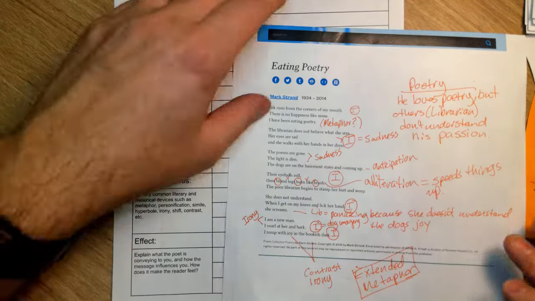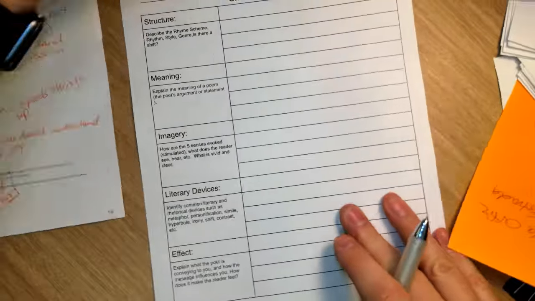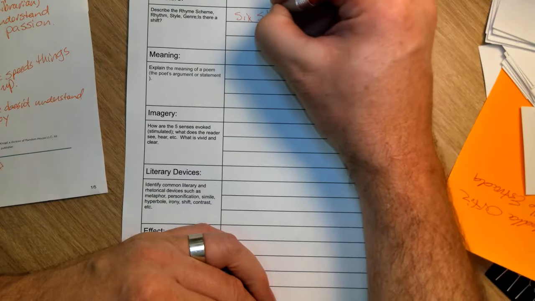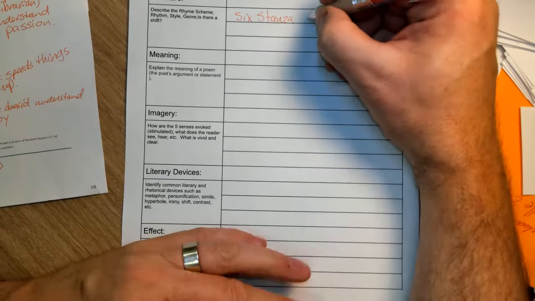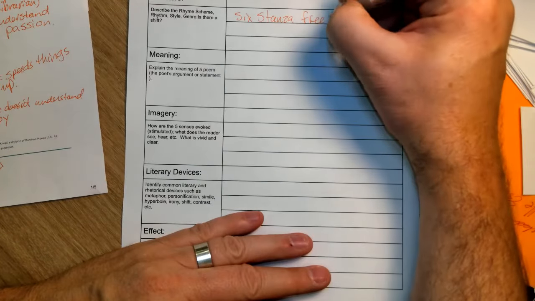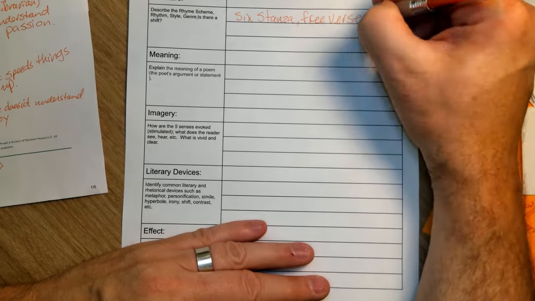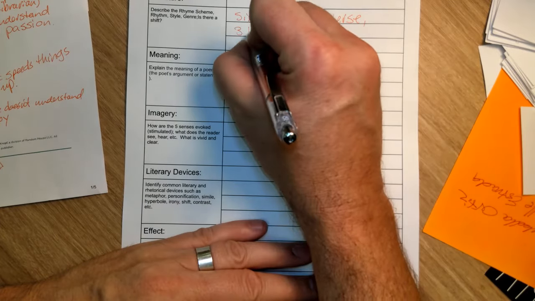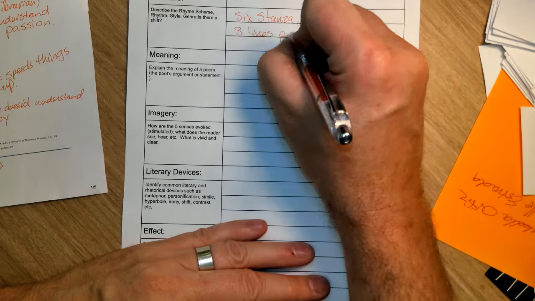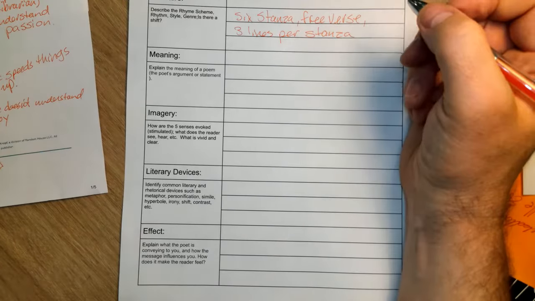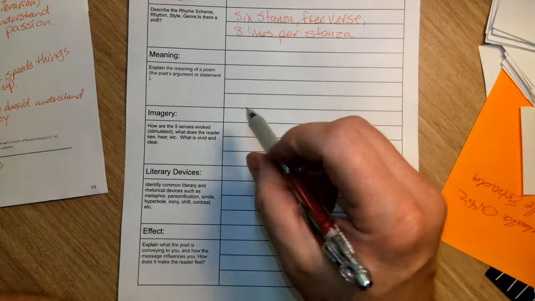All right. So now if I were to go through and fill this out, structure, I would say 6 stanza poem. And I'm going to say it's free verse, meaning it doesn't rhyme. 6 stanza, free verse, 3 lines per stanza. And there are a couple places where it rhymes. But for the most part, it's free verse.